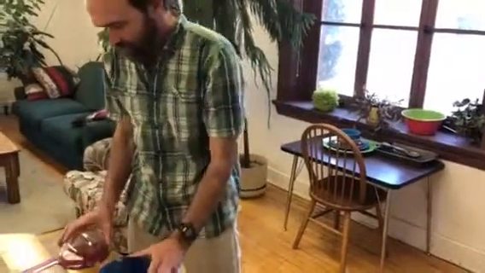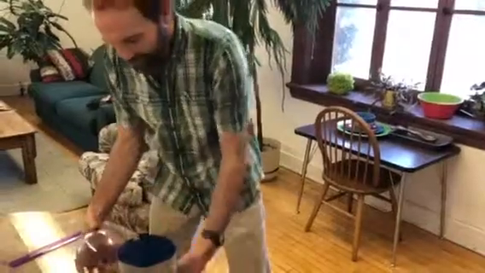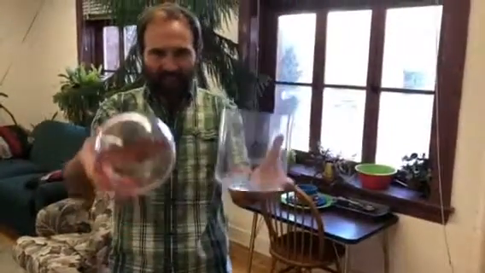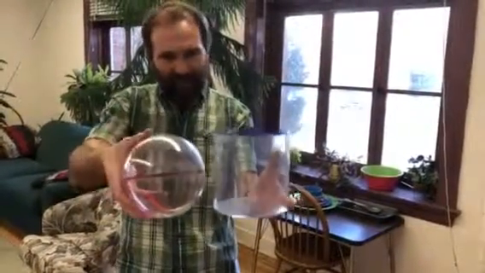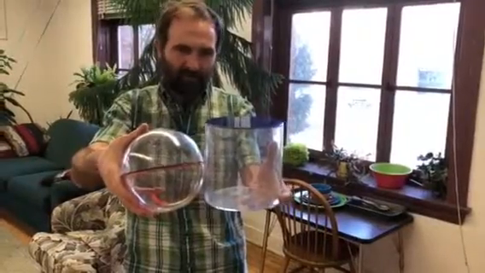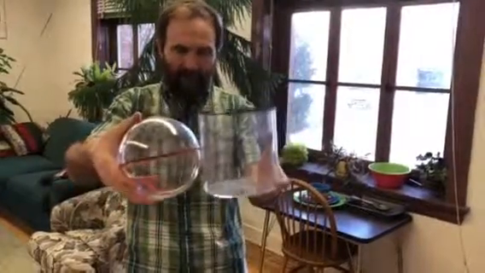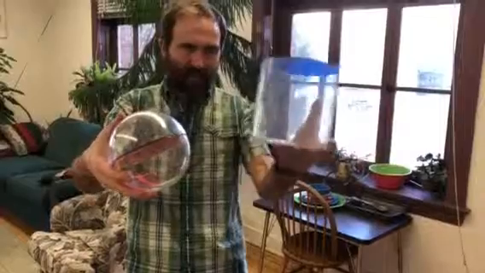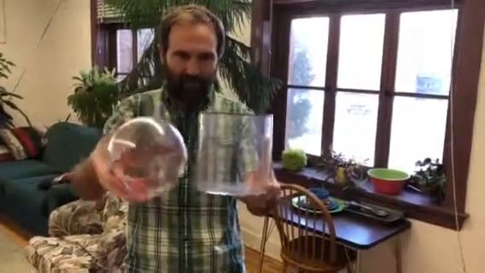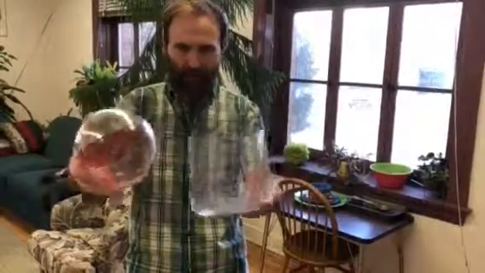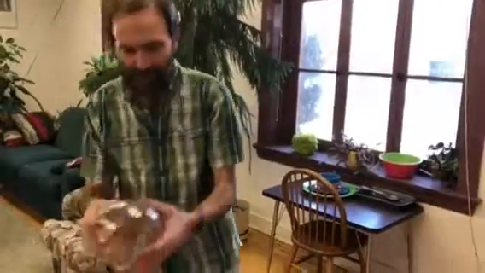So the big question you should be asking yourself is, well, how much of this is filled by that, right? And obviously we're not going to fill it all the way up, right? The question is, what fraction of the associated cylinder is filled by the sphere. So let's find out. I'm going to fill these up with water.